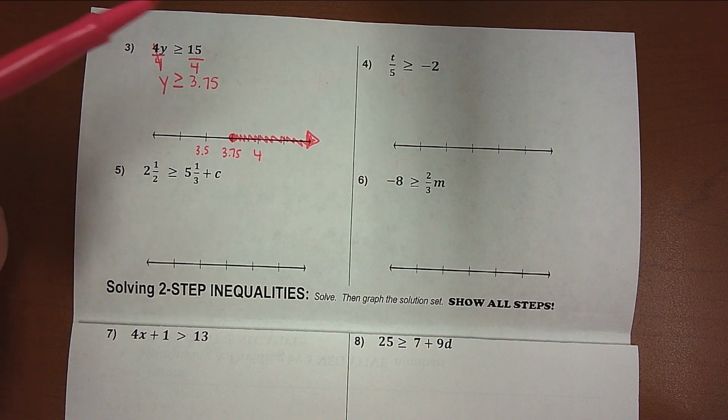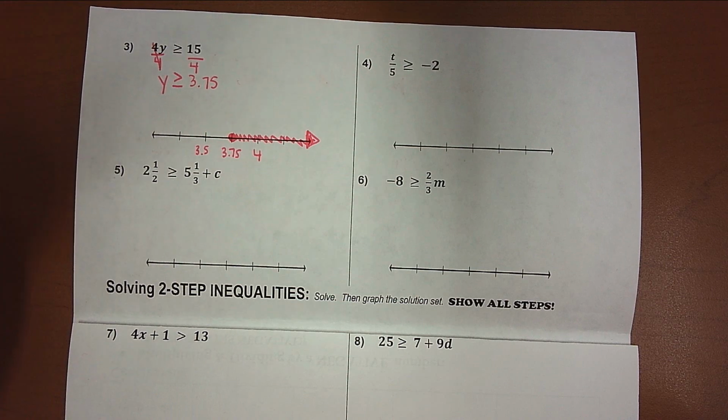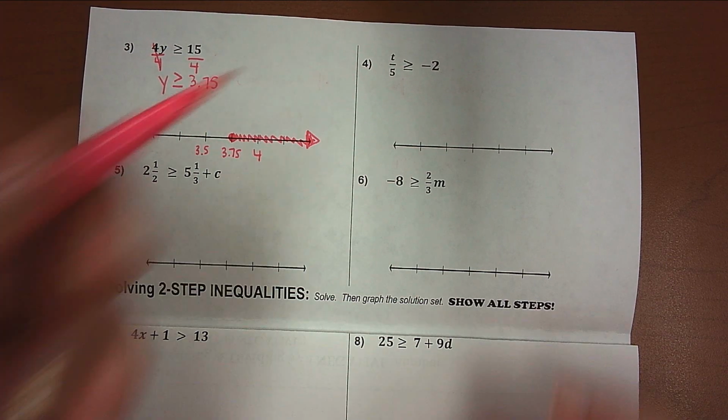And then in this example over here, t divided by 5 is greater than or equal to negative 2. The inverse of dividing by 5 is multiplying by 5.